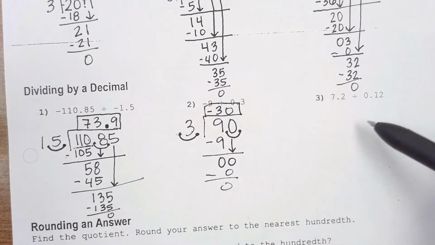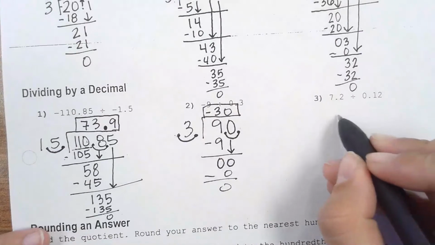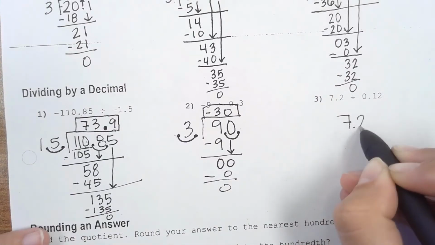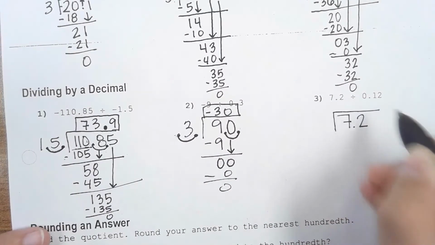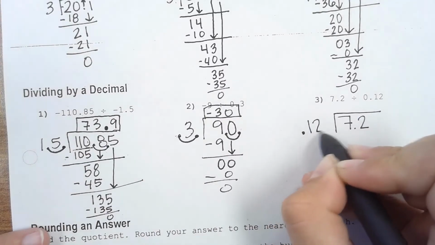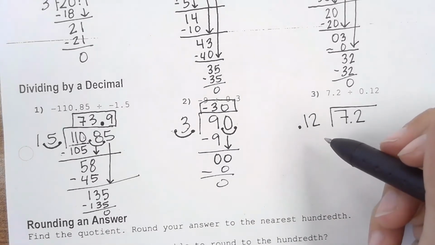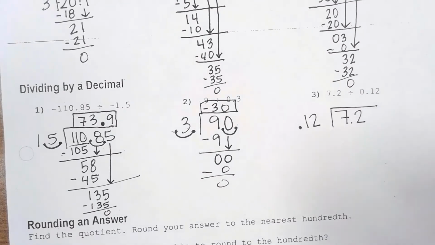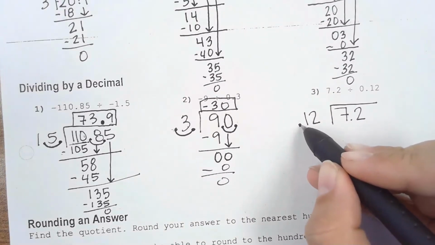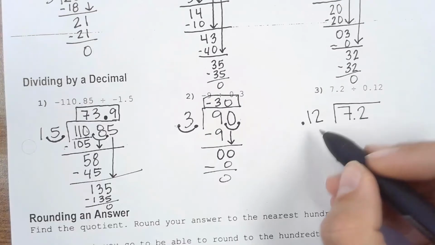All right, let's try one more, then I'll have you try a couple on your own. This next one, 7.2 divided by 0.12. Again, your first number is your inside number, and your second number is your divisor, which is your outside number. When you are dividing by a decimal, you cannot divide by a decimal. You have to always make sure your divisor is a whole number. So you're going to move this decimal point all the way to the right to make it a whole number.